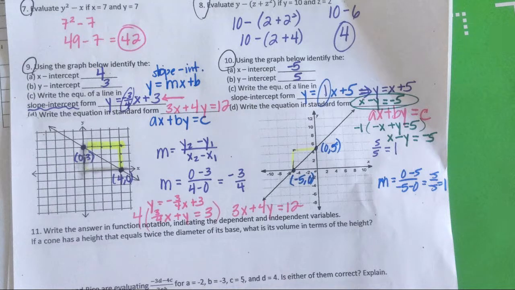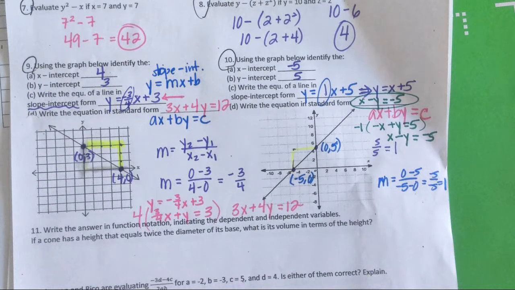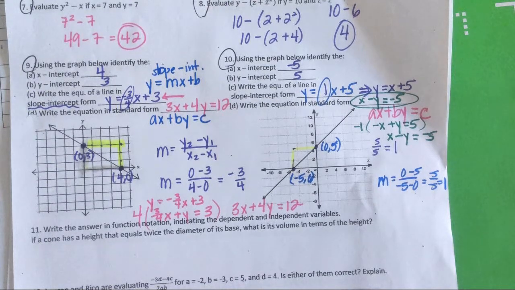After today, there's no more math to be said. Once I do these 4 examples, you know all the things you need to know in order to pass our test on Friday.